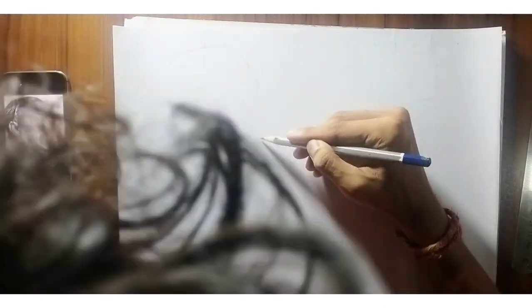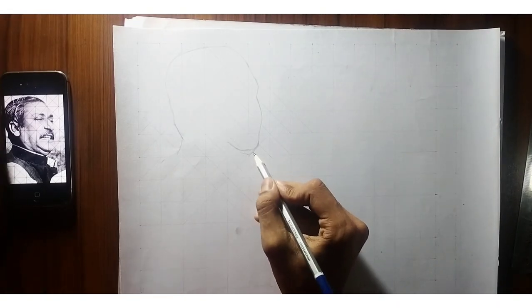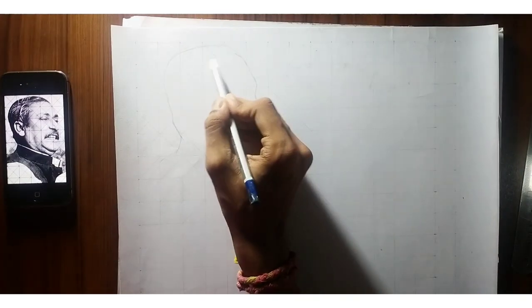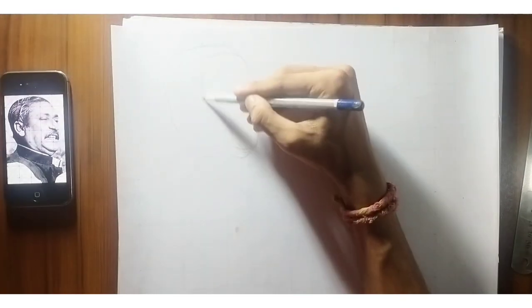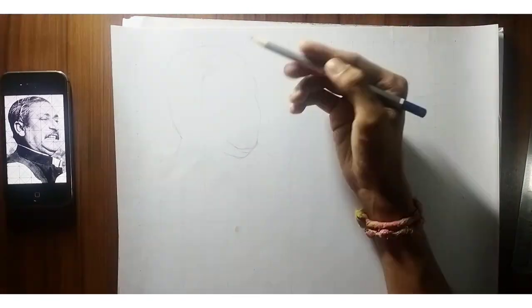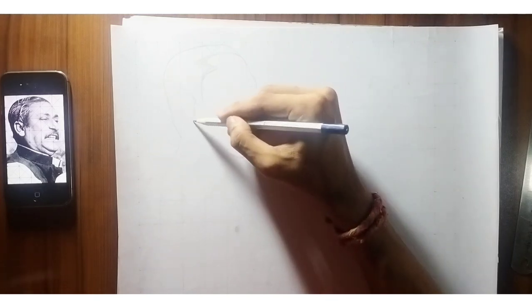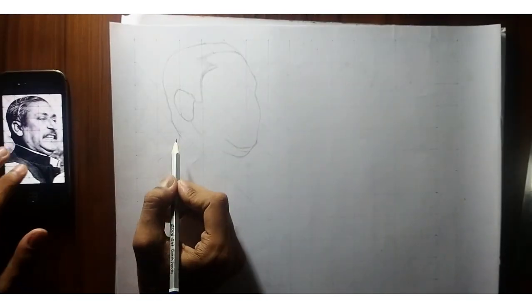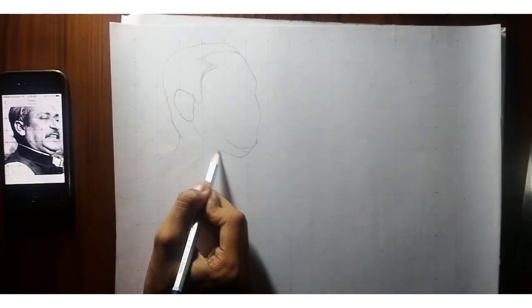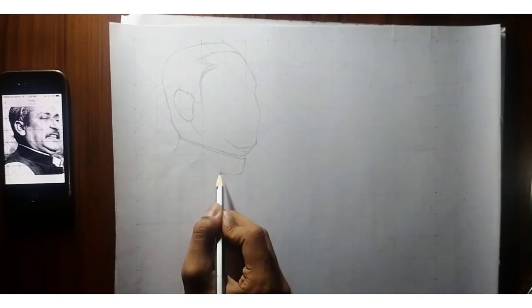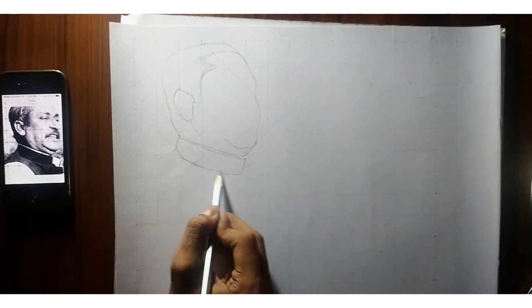Zoom in your reference image as much as you can and pay close attention to it, and then draw the outlines with proper observation according to your reference, and use low grade pencils like HB or 2H pencils so that you can erase the unusual and wrong lines.